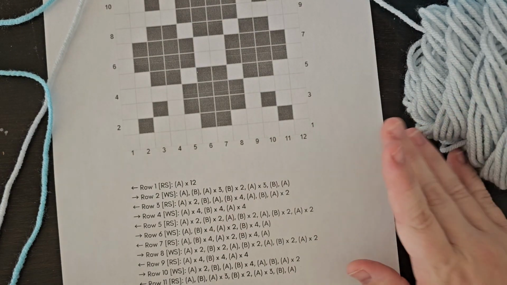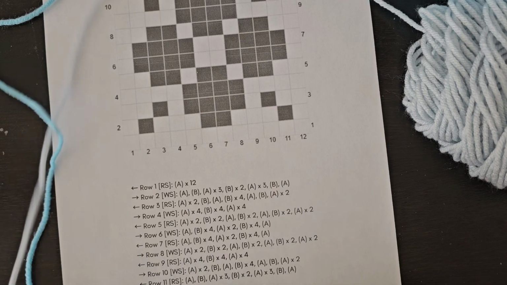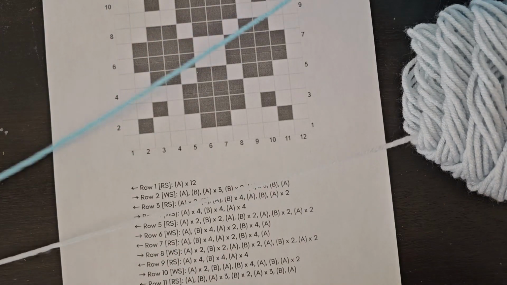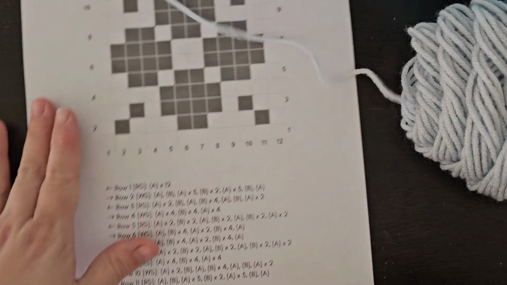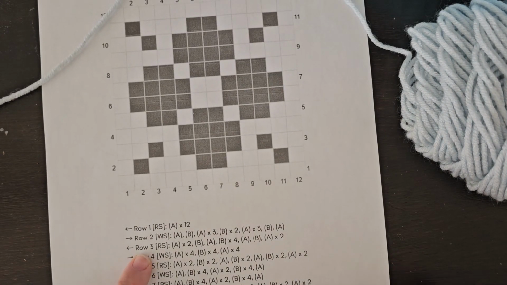And your pattern will specify whether or not you're doing single crochets or half double crochets or double crochets. You can do this technique with lots of different stitches. You'll just have to look and see what your pattern wants you to do. Okay, so row 3 is going right to left. It's going to be 2A, 1B, 1A, 4B, 1A, 1B, and then 2A again.